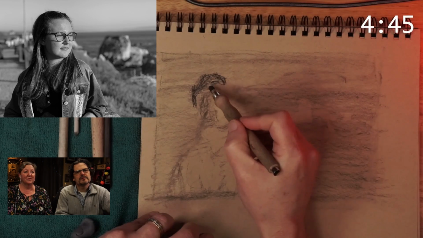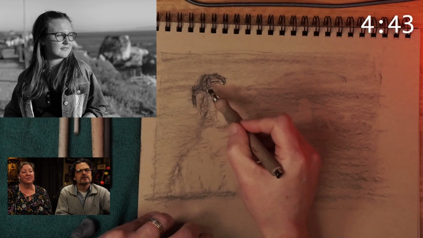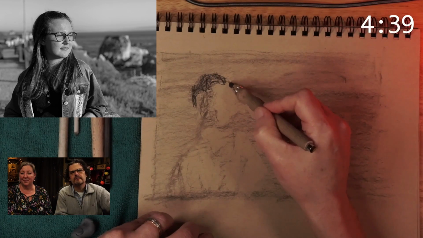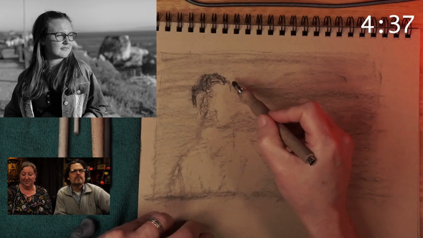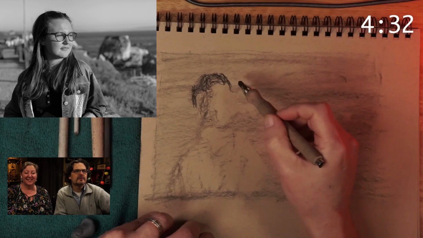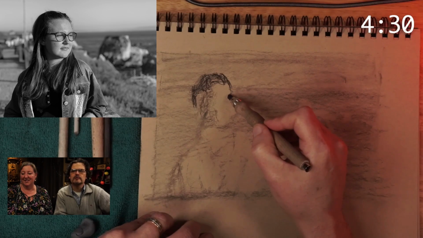All right, so we try to work with 4 values. Compressed charcoal for the dark, vine charcoal and the stump for the gray. Then the tone of the paper, the kneaded eraser for number 2, and the white chalk for number 1.